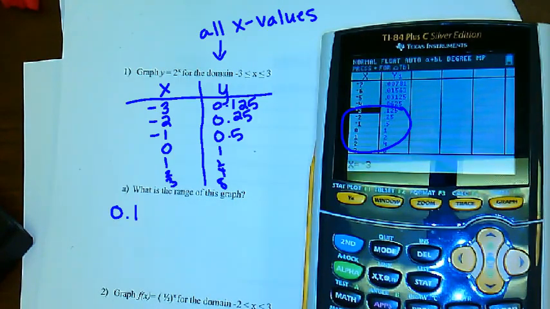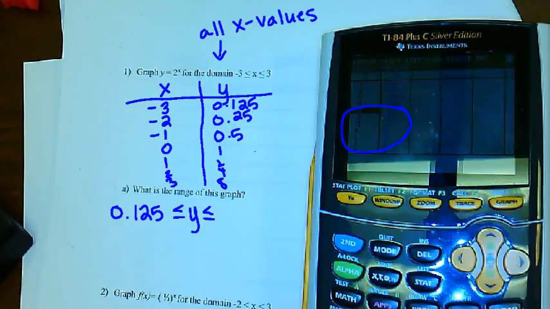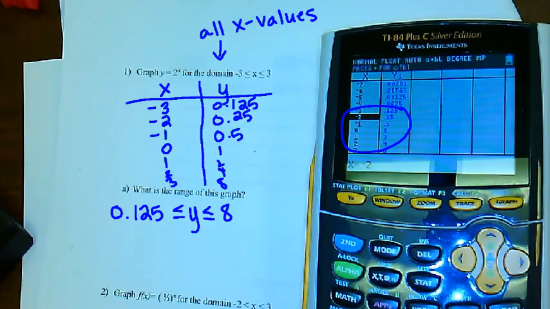Okay, so then what I'm going to do is I'm going to write my range exactly in the order that my other range is in, because then I don't have to worry about putting my inequalities in the wrong way. So this means that from the domain, -3 to 3, the range, which is the y values, would be from 0.125 all the way to 8. Now they are included, so that's why we have the greater than or equal to sign.